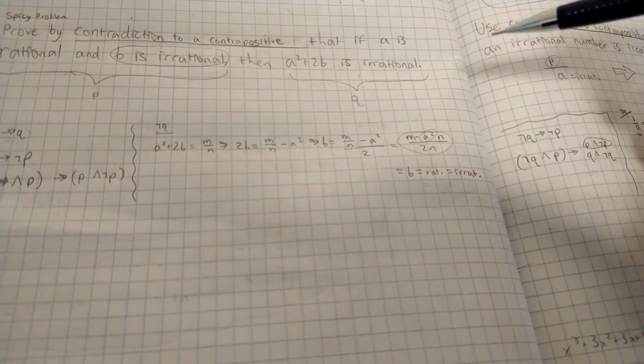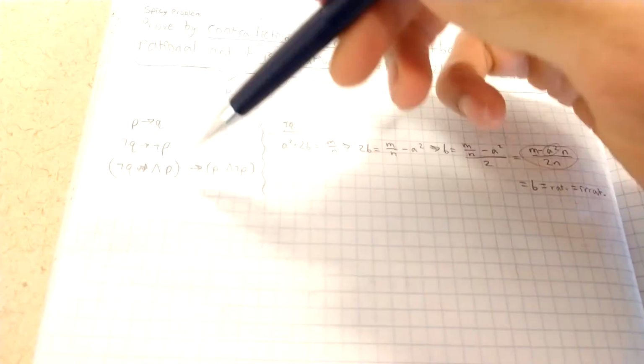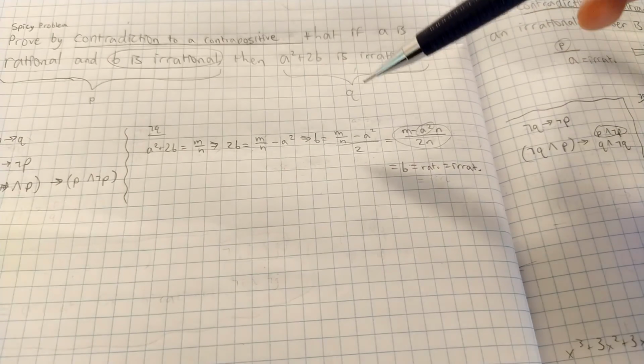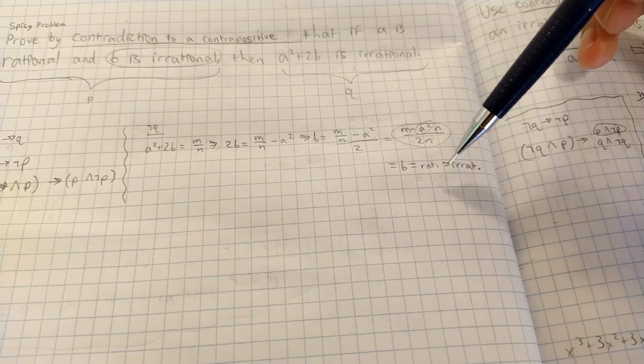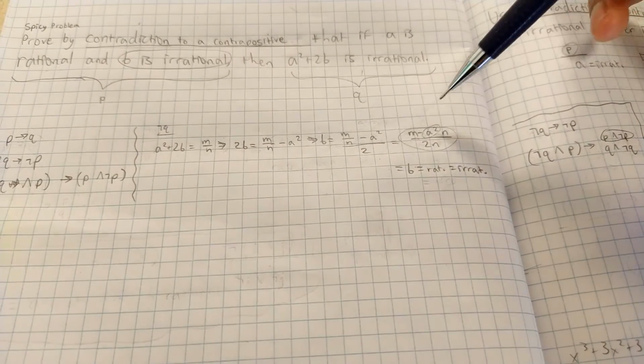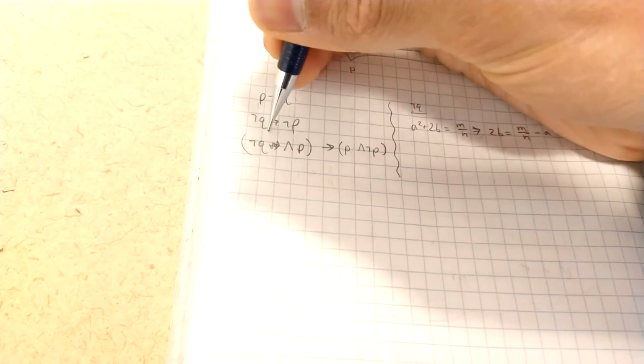I don't know if I fully explained it, but basically we tried to assert not Q and P, and that led us to getting a definition that B is rational, but at the same time we were trying to assert that B is irrational. So there's our contradiction. And yeah, so that's how we prove that.